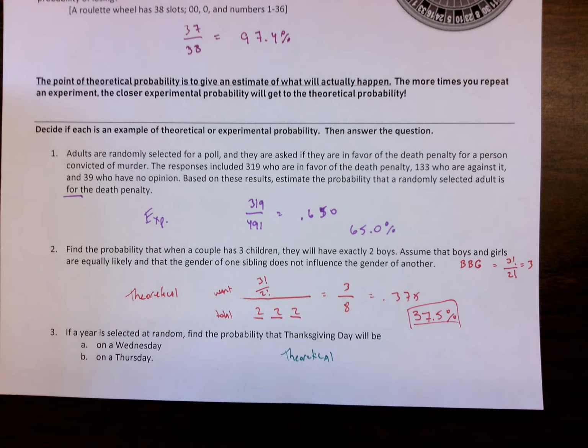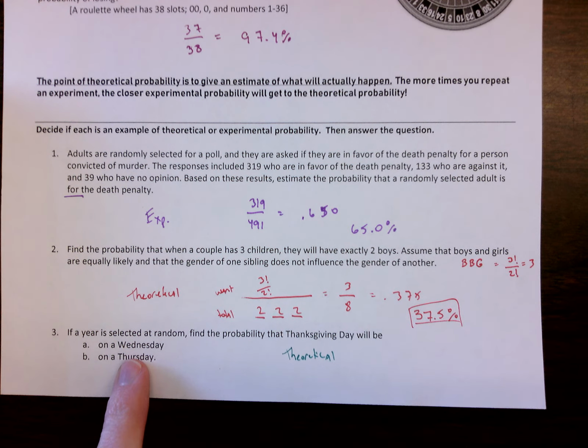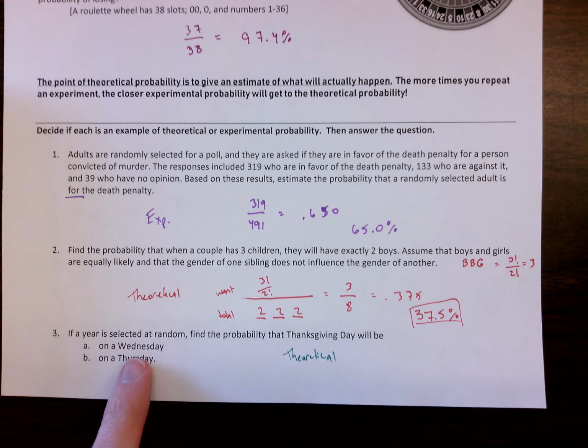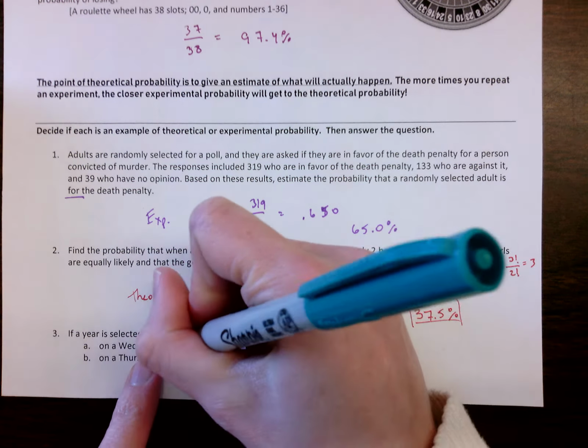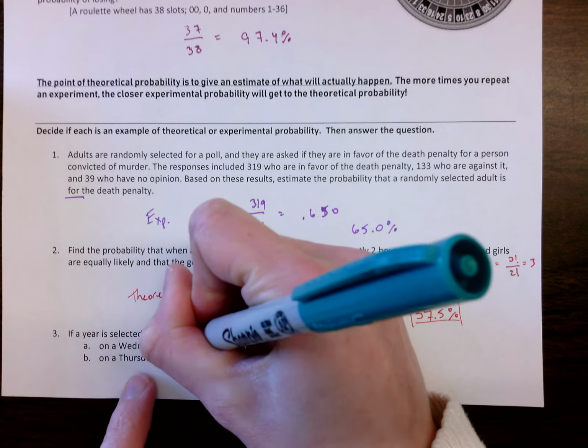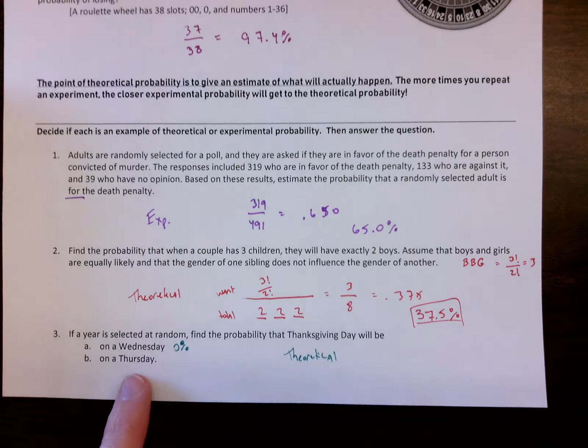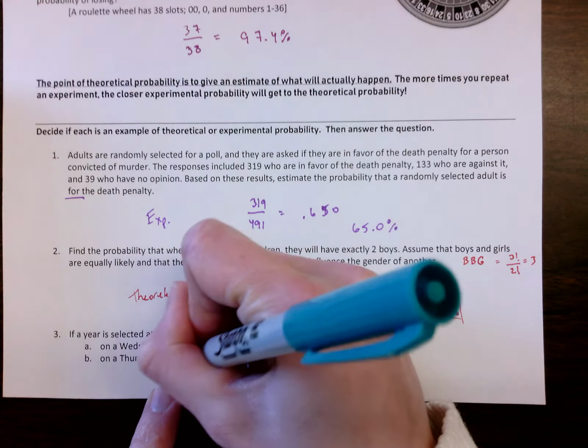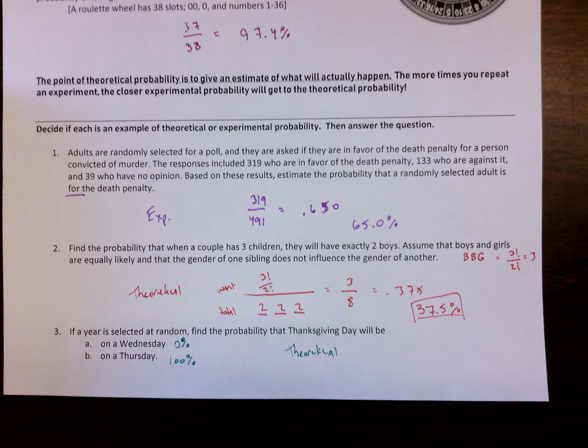Thanksgiving Day is the 3rd Thursday in November. So is it ever on a Wednesday? Never. That's theoretical. I mean, you could also argue experimental because it never has been on a Wednesday. So there is a 0% chance of it being on a Wednesday and a 100% chance of it being on a Thursday, because that's how Thanksgiving Day works.